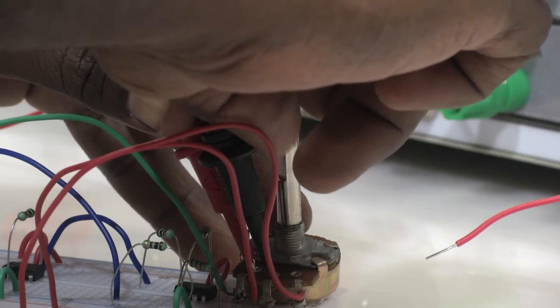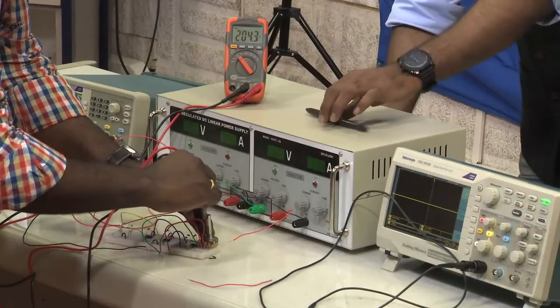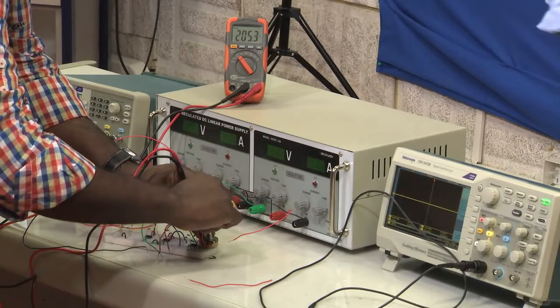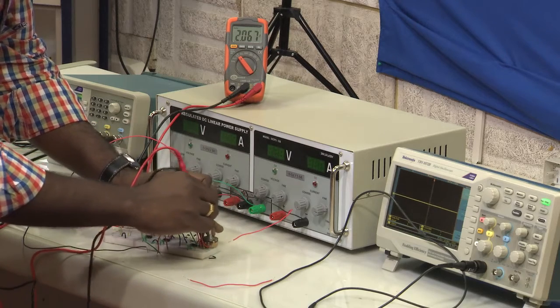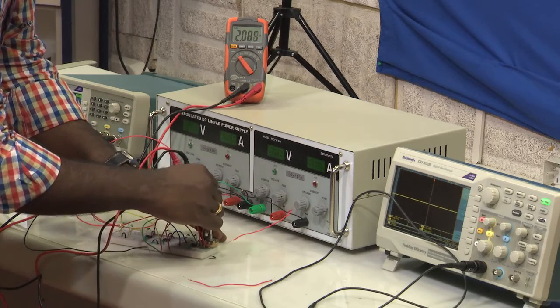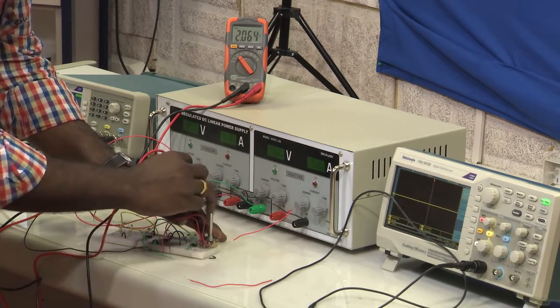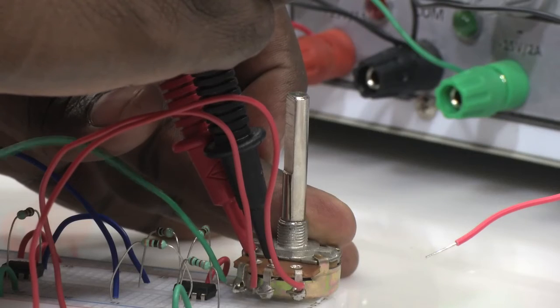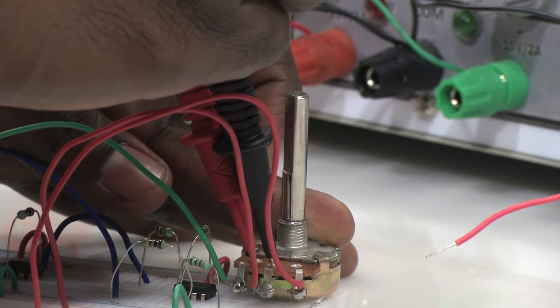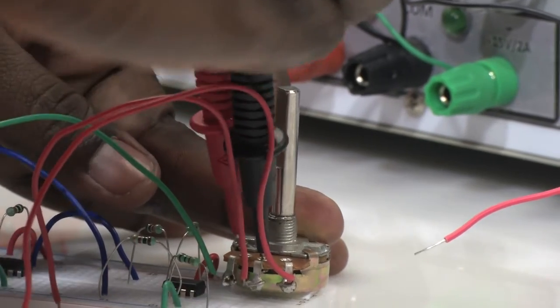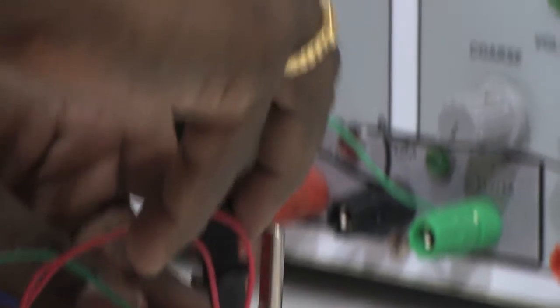Again, understand that whenever you want to measure the resistance of the potentiometer, it cannot be connected to the circuit. You need to disconnect the potentiometer, because then other parameters will come into effect and you will not get the actual resistance, alright. So, whenever you want to measure a potentiometer, please disconnect it from the circuit. If you see now, he has disconnected it from the circuit. I thought earlier that it was disconnected, but now he has disconnected.